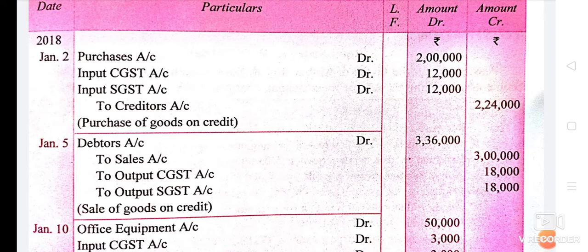CGST and SGST. Okay, so to sales account, sale is of 3 lakhs. CGST will be 6% of 3 lakhs and SGST will be 6% of 3 lakhs, so 18,000, 18,000. So total amount receivable from debtor is 3 lakhs 36,000. So debtors account debit 3 lakhs 36,000, to sales account 3 lakhs, to output CGST 18,000, to output SGST 18,000. In this way, we have to pass the entry of goods sold on credit.